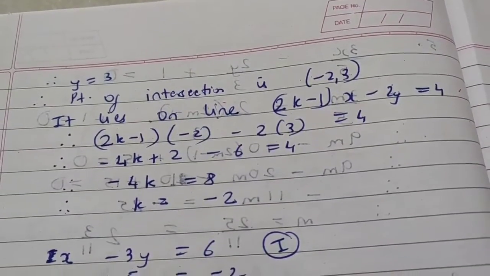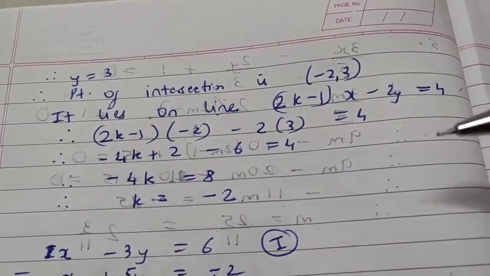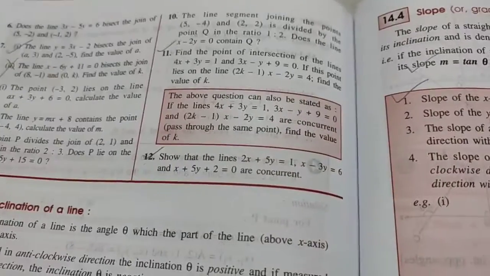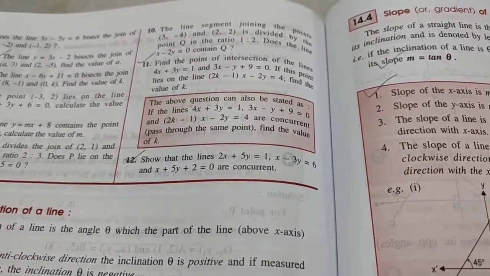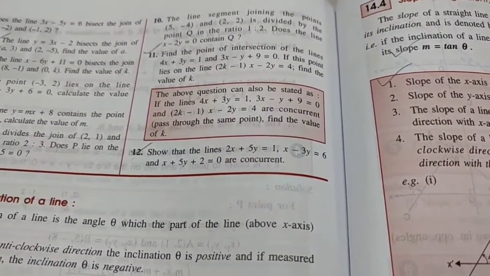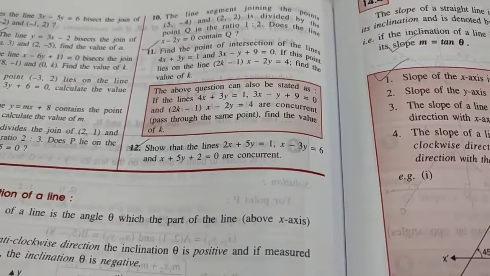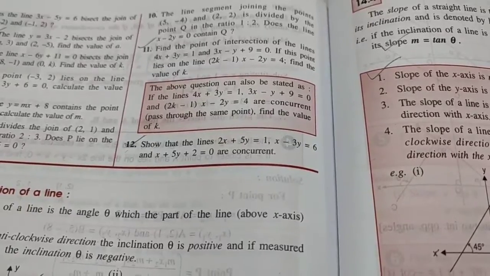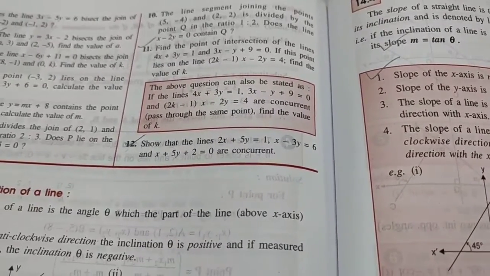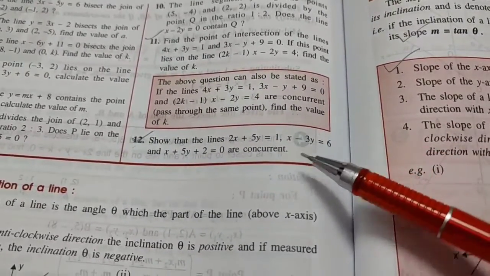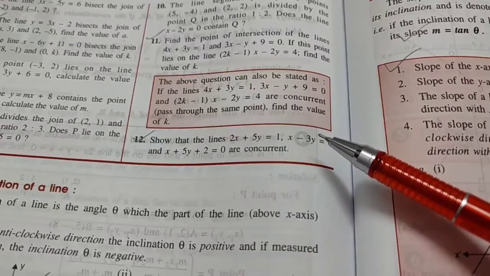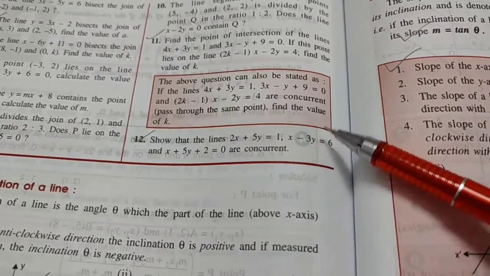And remember, whenever three lines pass through the same point, they are called concurrent lines. So in question 12, we have to show that these three equations are concurrent. That is, these three lines meet at the same point, not by drawing a graph, but by solving them. So first we'll take any two equations and solve them simultaneously to find their point of intersection first of all. I'm going to take the second and the third ones.